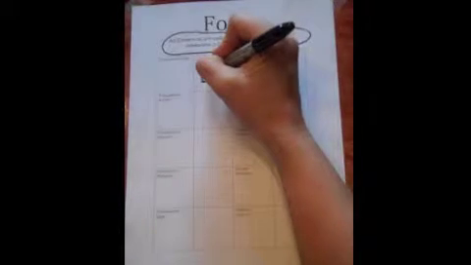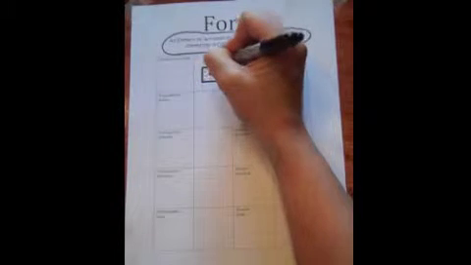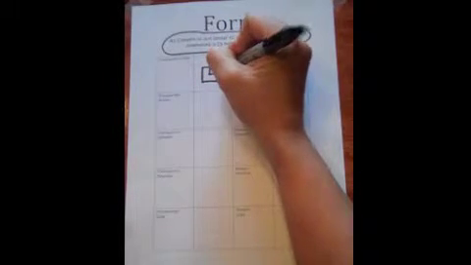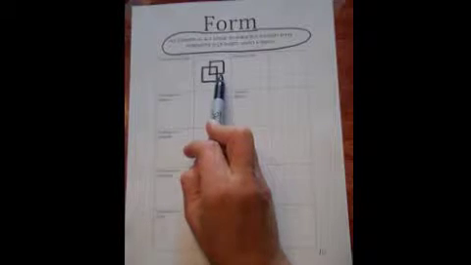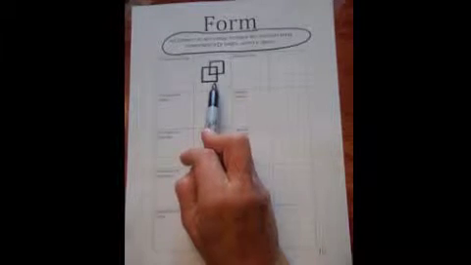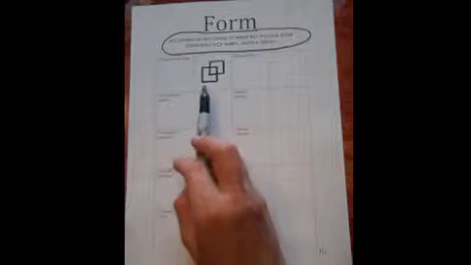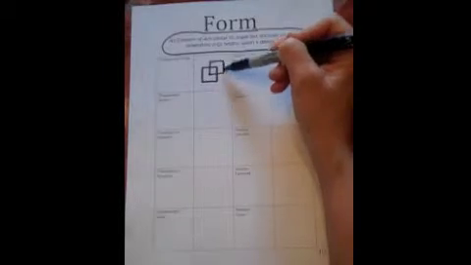Don't draw too small. You don't want to draw too big either. Right about that size. Then put a dot right in the middle, like that. Now you're going to make another square. This square is going to be parallel to the first square. This horizontal line is parallel to this horizontal line. This horizontal line, this horizontal line, and this horizontal line, and I'll say that 3 times fast, are all parallel. The vertical lines are also all parallel.